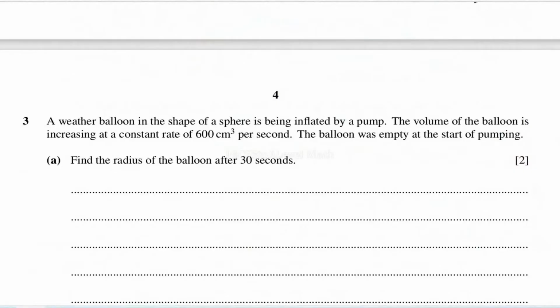The volume of the balloon is increasing at a constant rate. So volume is increasing, so dV by dt is given, 600 centimeter cube. The balloon was empty at the start of the pumping. Find the radius of the balloon. Okay, we will take the volume of the sphere formula. So V equal to 4 over 3 pi r cube.